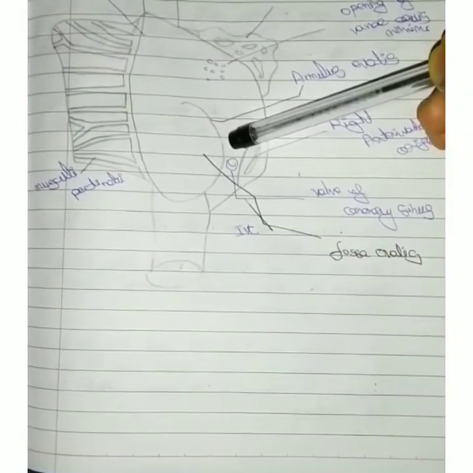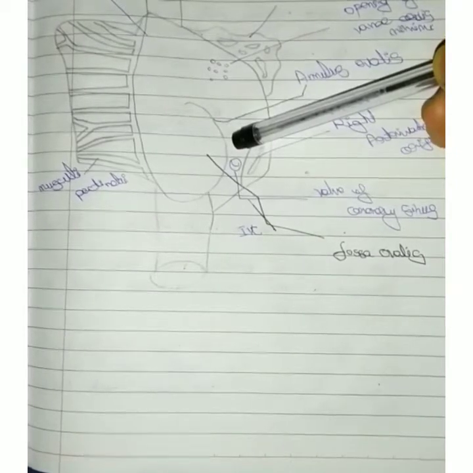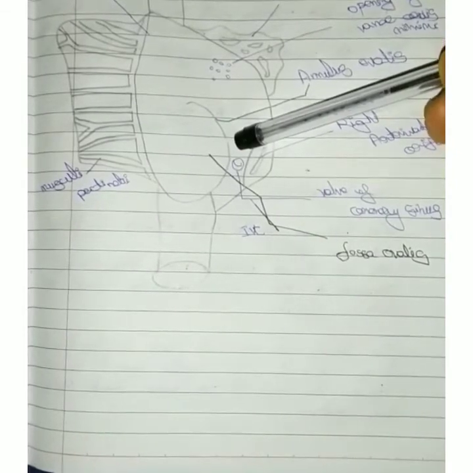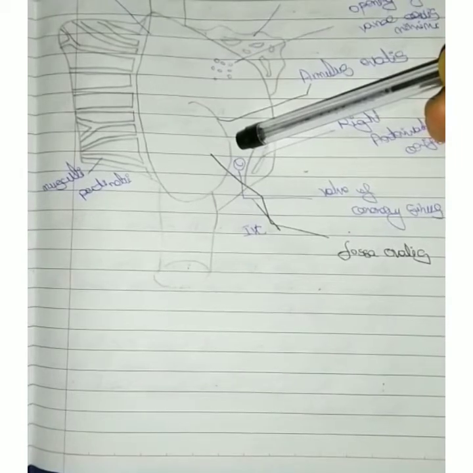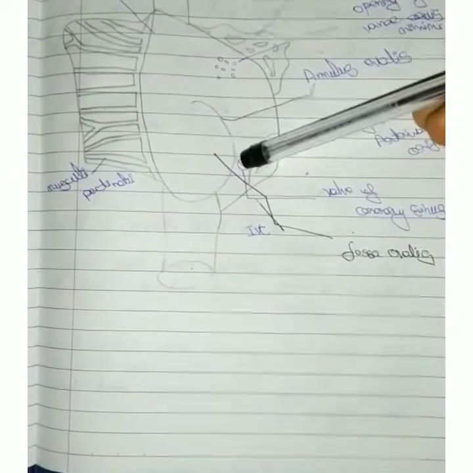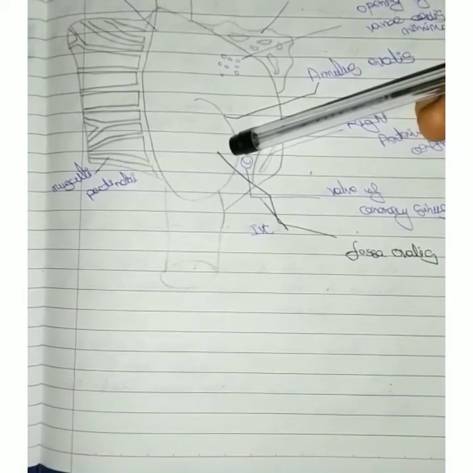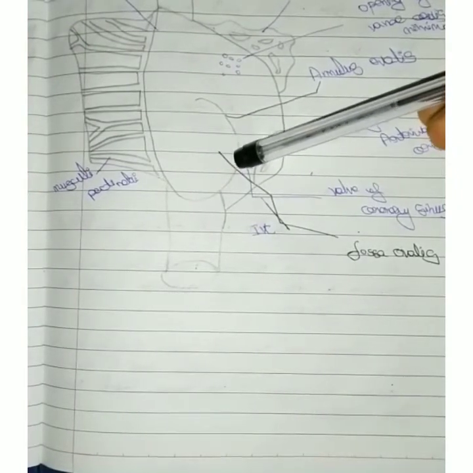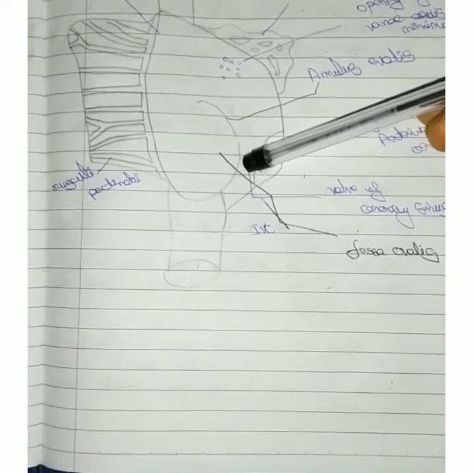Triangle of Koch is a triangular area bounded in front by the base of septal leaflet of tricuspid valve, behind by the anterior margin of opening of coronary sinus, and above by the tendon of Todaro. It is known as triangle of Koch, and it is the location for AV node.